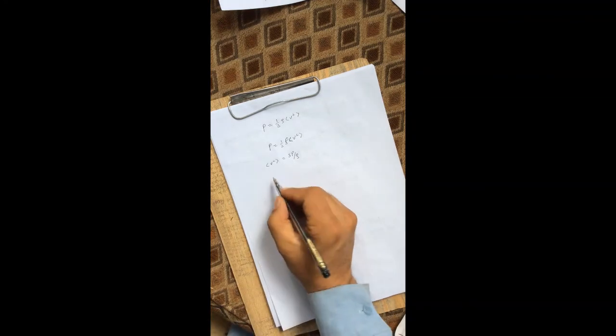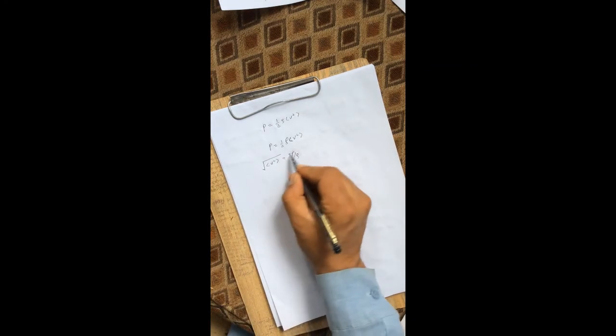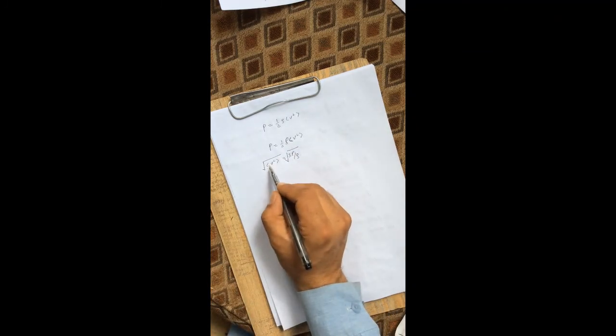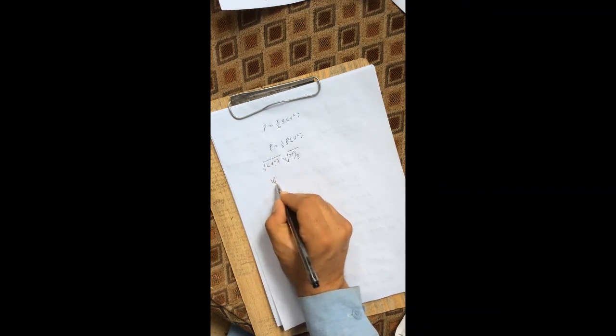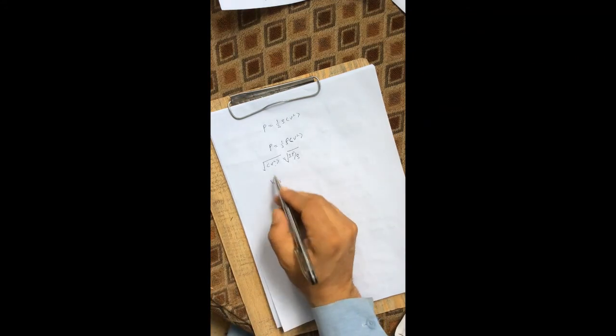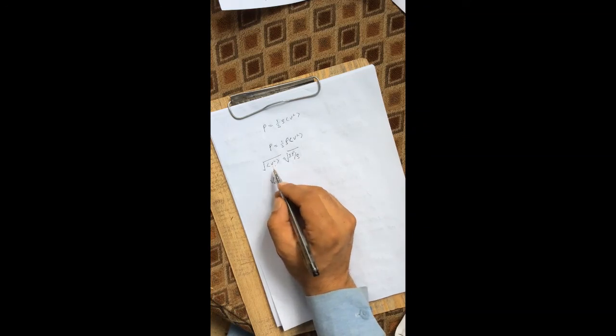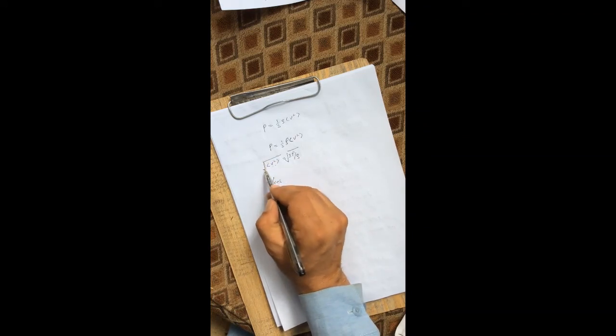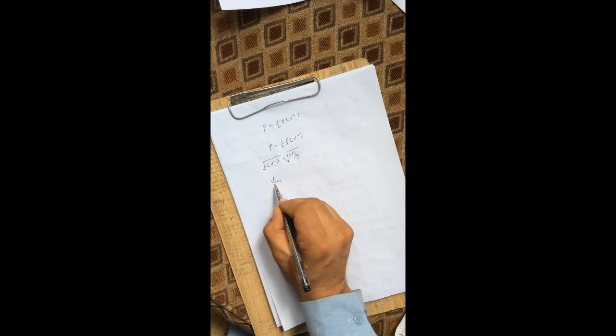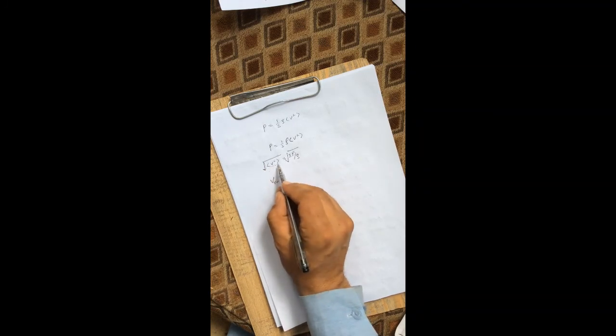Now if I take the square root of both sides, inside this square root we have the mean square velocity. If I take the square root, we call it root mean square. So for this I use the subscript r m s, where r is root and ms is mean square.